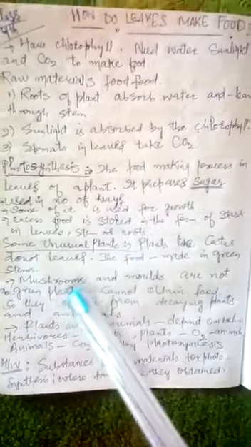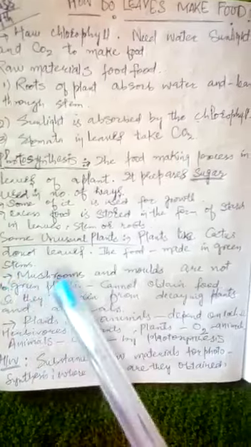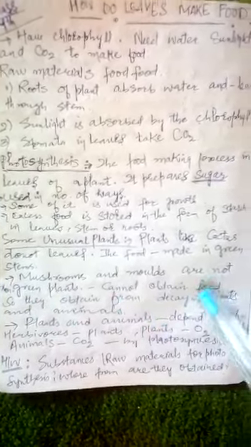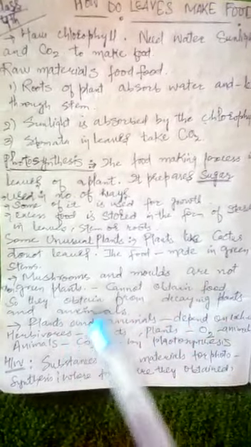There are some plants like mushrooms and molds. They are also non-green plants, so they cannot make their food. Students, what do they do? They obtain food from decaying plants and animals.